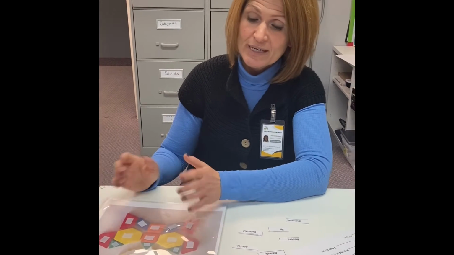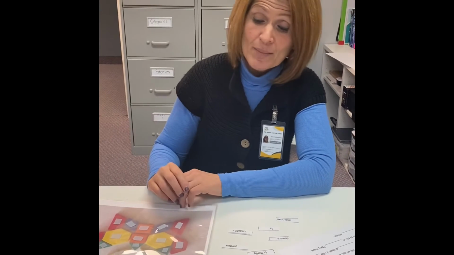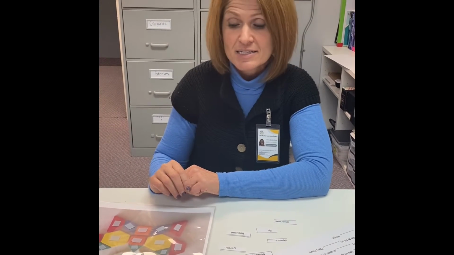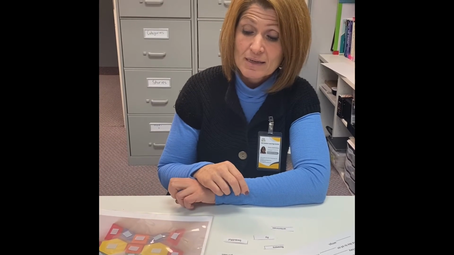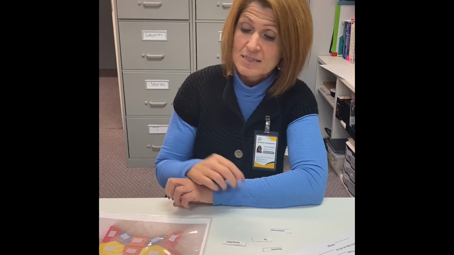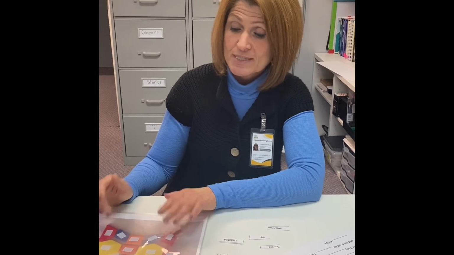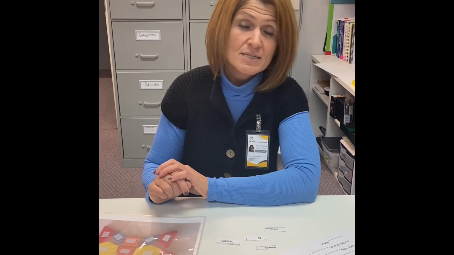So that's one way. You can then ask a few questions. How many wings does a butterfly have? And the student will say 2. Fantastic. How many wings does a butterfly have? And he or she will say 2. Fantastic. What is a butterfly going to do? And they might say "fly." And then you would say, "Can you show me how a butterfly flies?" And they will demonstrate that.